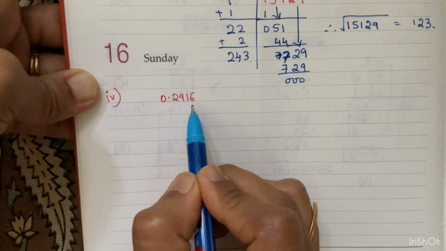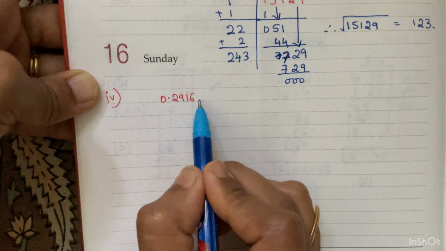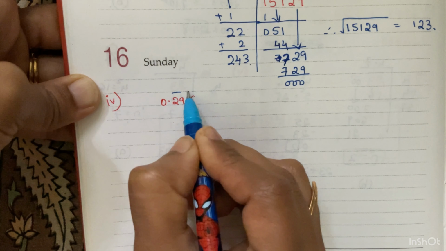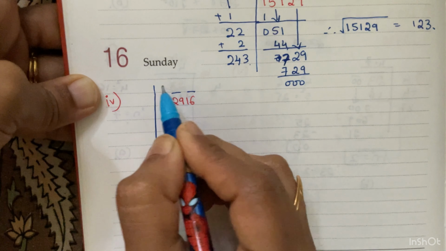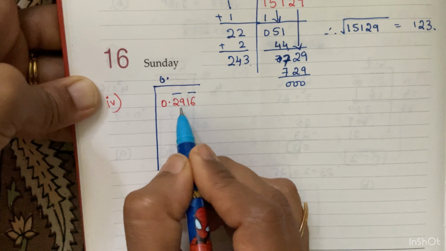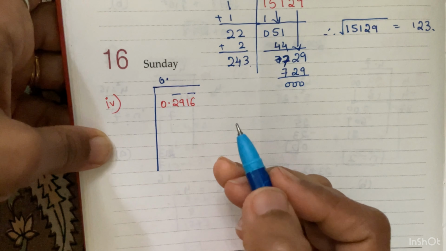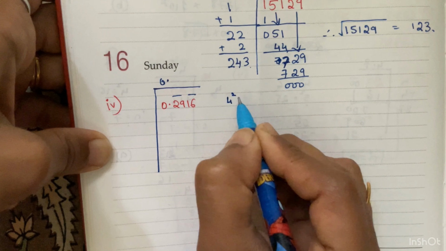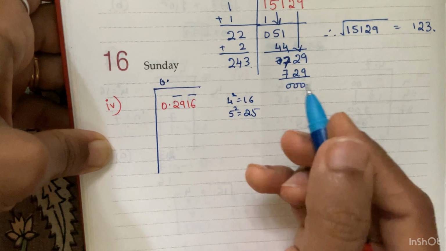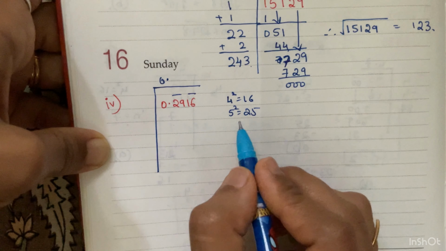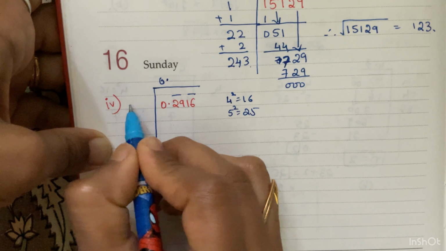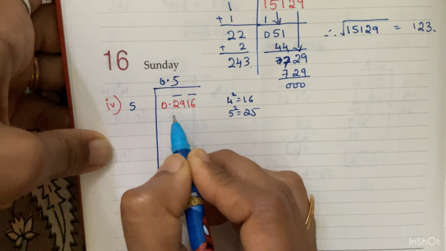0.2916. The number is decimal. In the decimal part only I am talking about, we have to make a pair from left to right side. Okay, now let's start doing the division for this. Here it is 0 point first. Now 25, the nearest, I mean lesser or greater number we need to choose. So if I take 4 square I'll get 16, and if I'm going for the 5 I'll get 25. So I'm going to choose 16. That is, sorry, 25 is smaller than 29 only. So I'll go with the 5 only. That is 5 5s are 25.